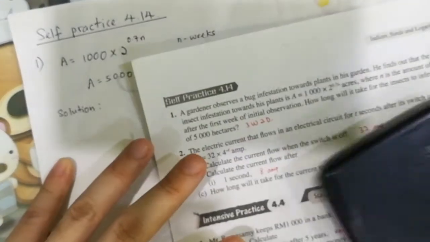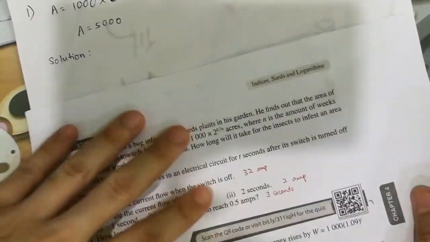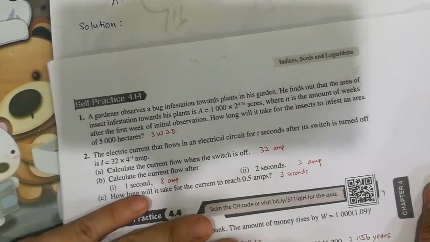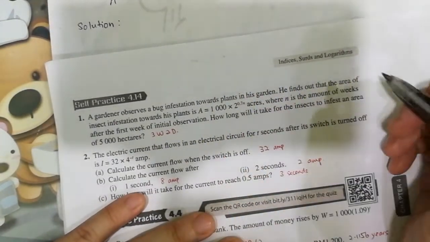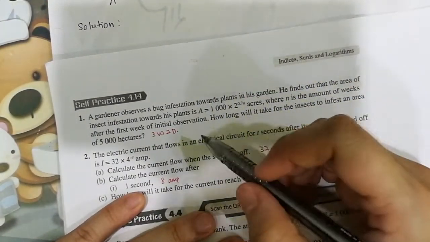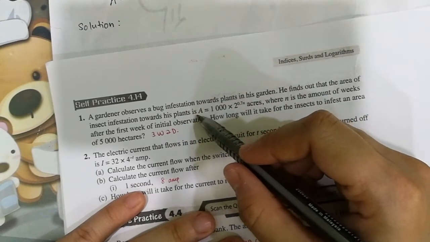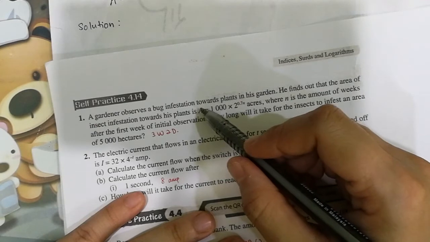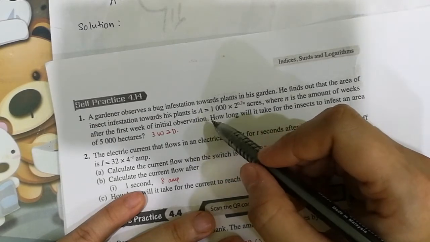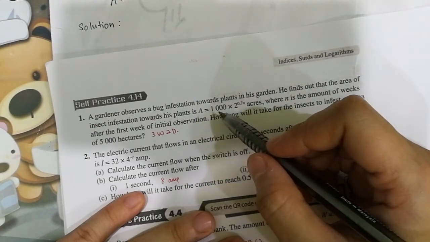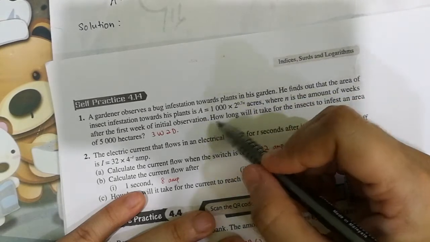First, practice 4.14. So this is the question. I take out the important points. You have the area of the invasion of the insect on the plants.